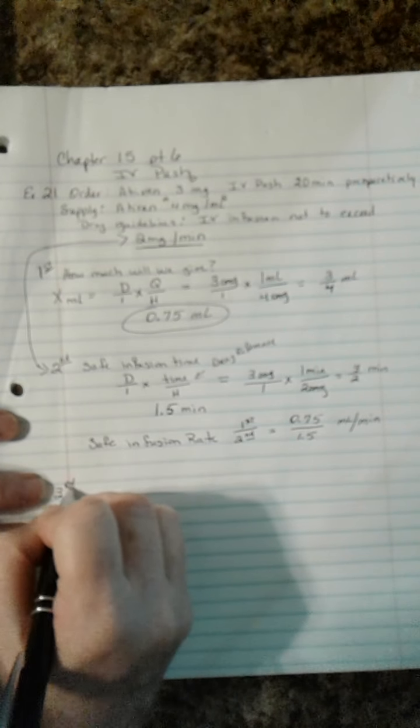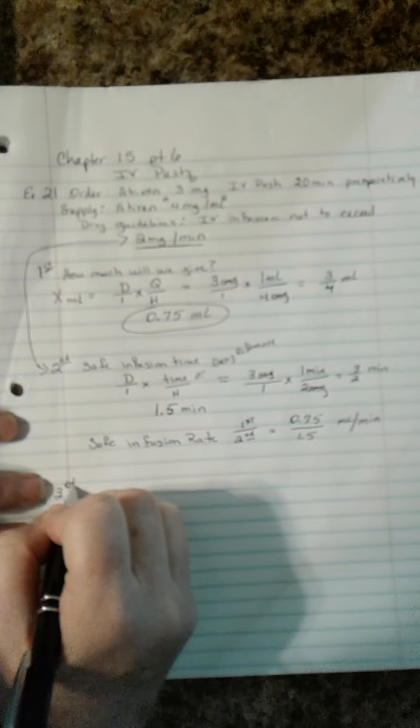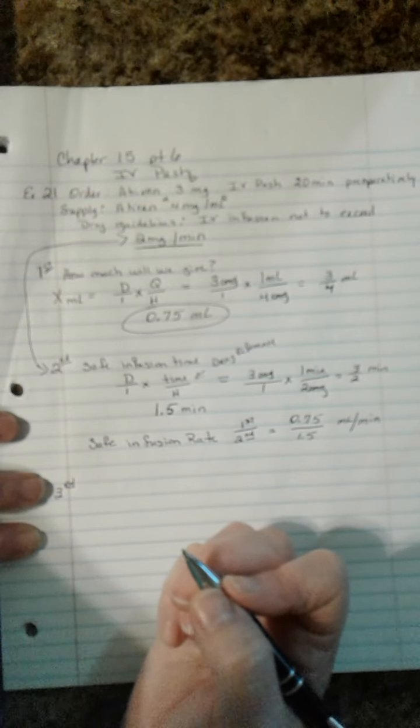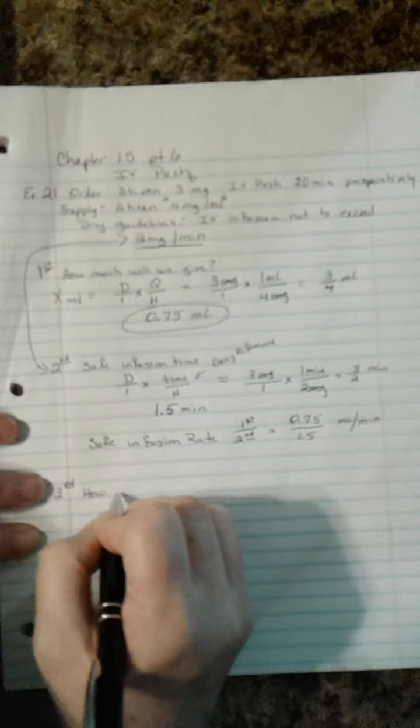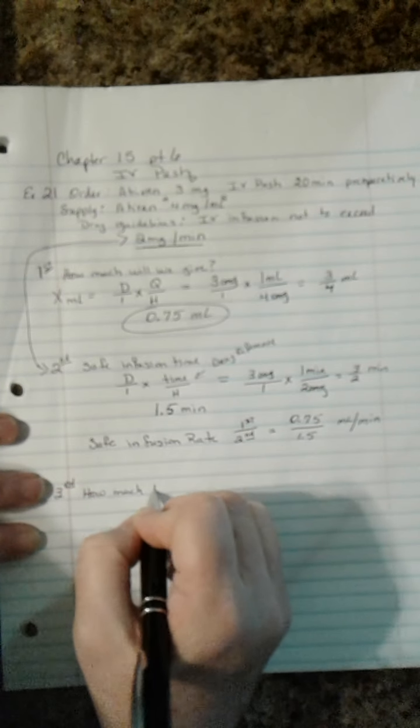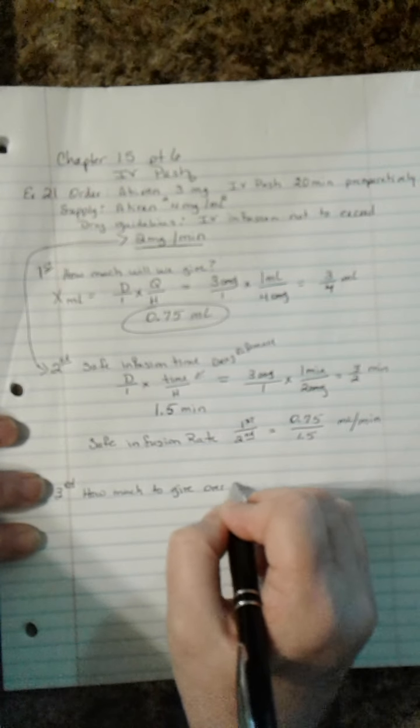And then the third thing I'm going to do is I want to know how much I can give over 15 seconds. It's easier to give a tenth of a milliliter over 15 seconds than trying to give 75 hundredths of a milliliter over 1.5 minutes.